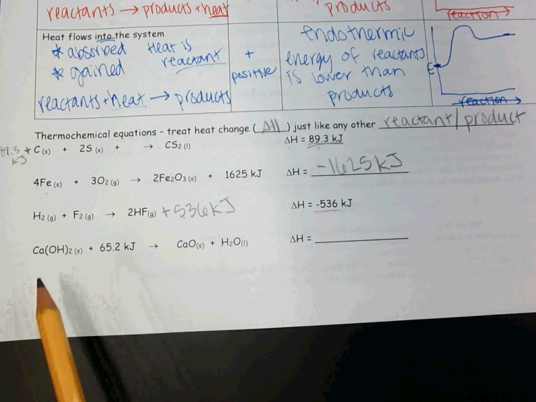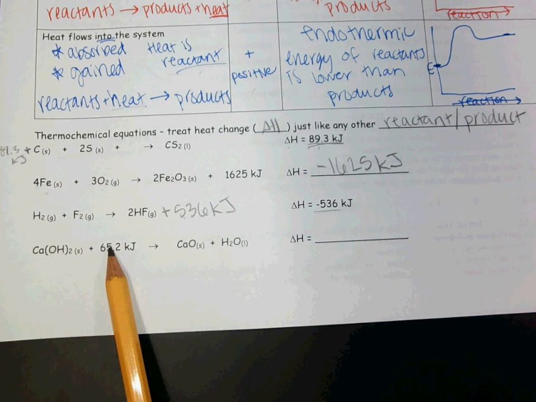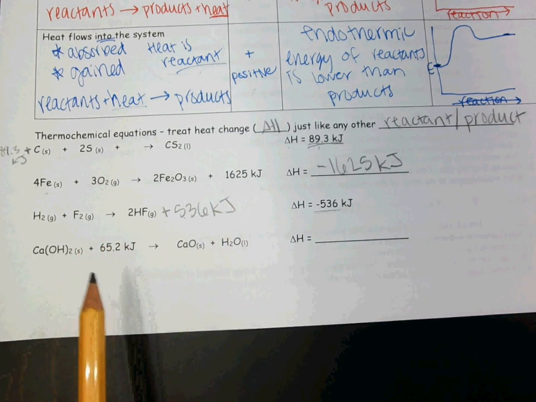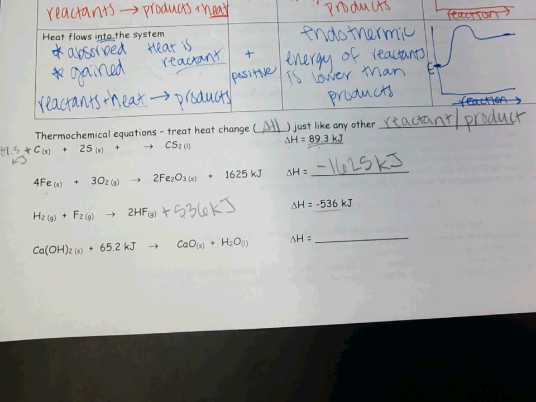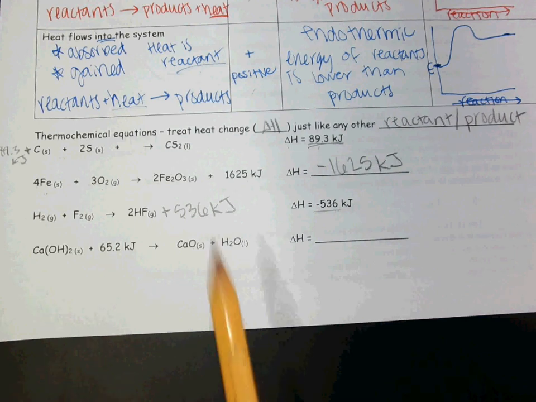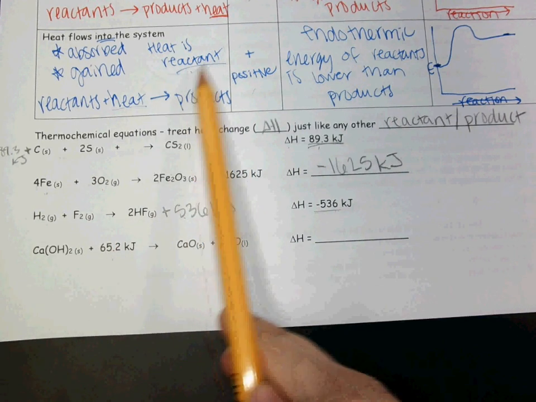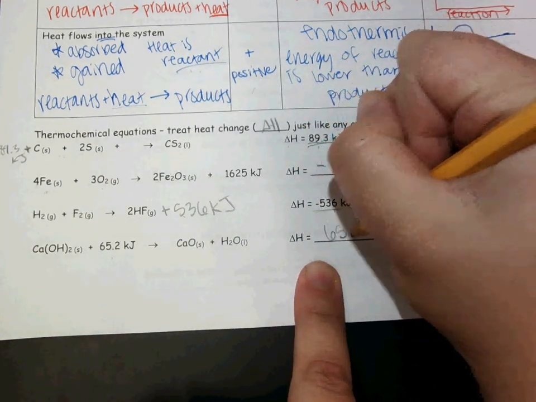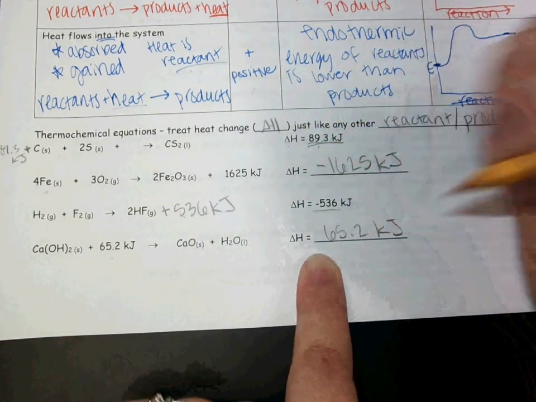And then in this case, if I have my reactant plus heat, or energy, creating my products, is my delta H going to be positive or negative? Positive. Since my heat is a reactant, it will have a positive value. So it would be just 65.2 kilojoules.